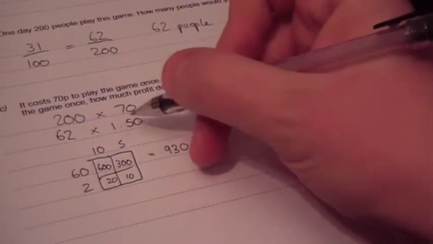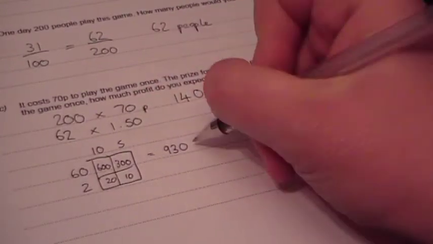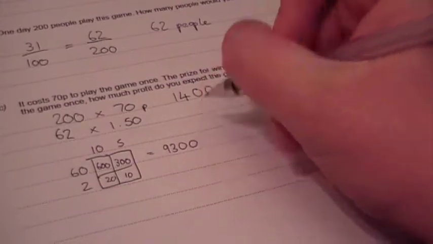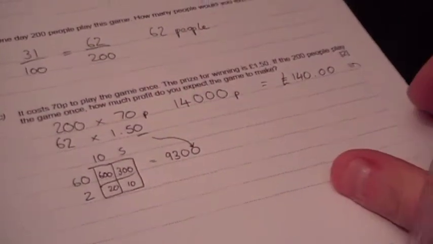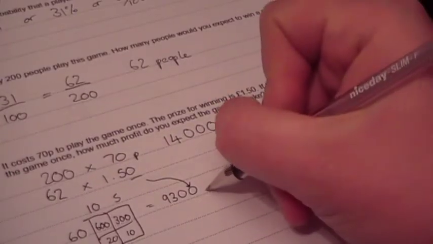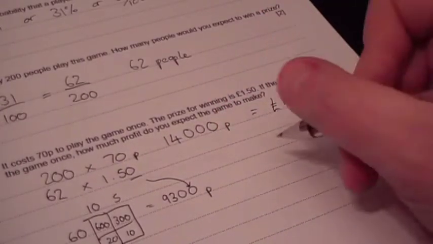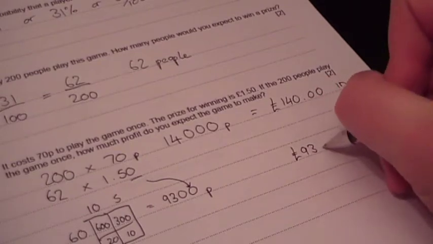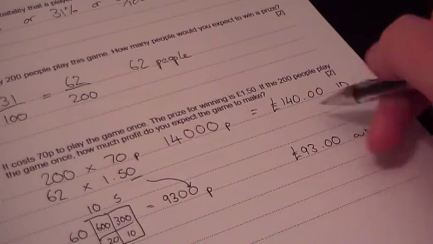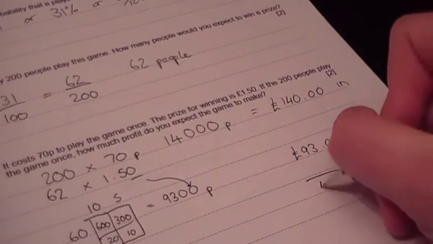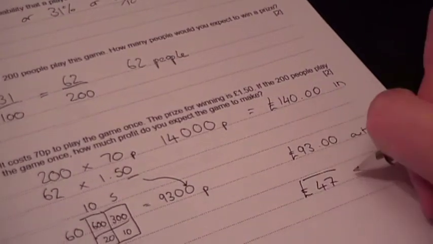If we were going to turn that into pence and make it 150, we left off a 0, so we can add that 0 back in there, and that's not 9,300 pounds, that's still pence, so it's £93 out. The difference in between those two then with a takeaway is £47 profit.